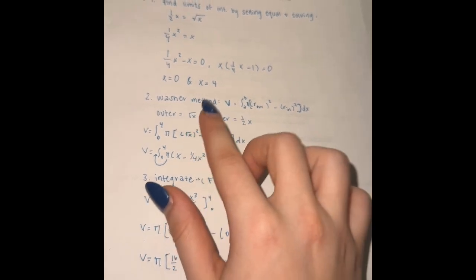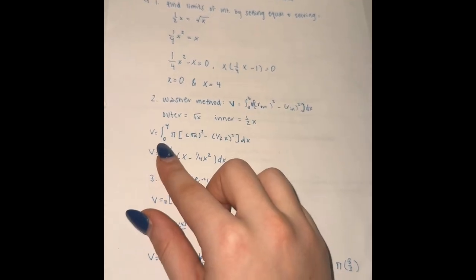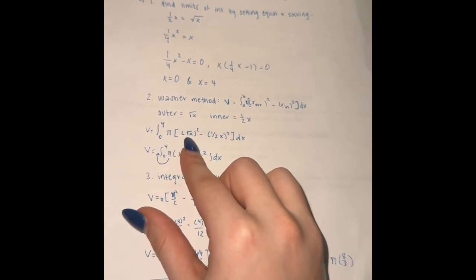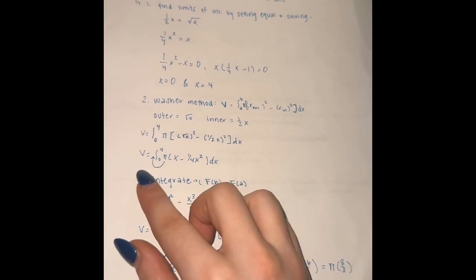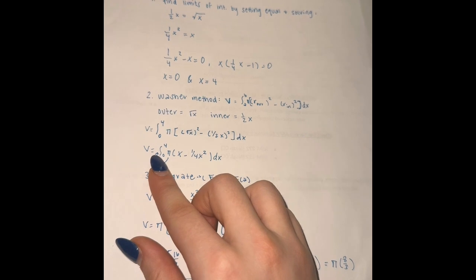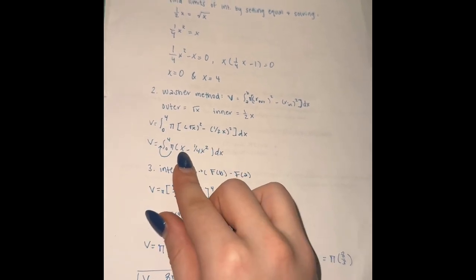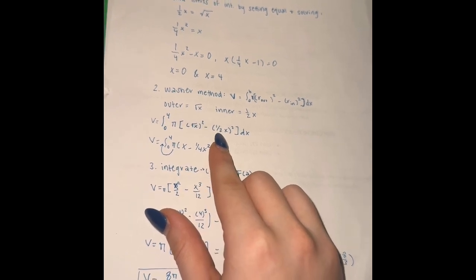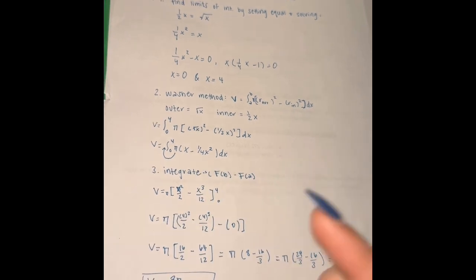And so, like I said, you're just going to take all these values we found and plug them into this equation. So here our a equals 0, our b equals 4. You have pi times square root of x squared minus 1/2 x squared dx. And then usually in this step, I would move pi to the outside of this integral, and then you can complete your squaring inside. So square root of x squared is x, and then 1/2 x squared is 1/4 x squared. And then you're going to integrate.